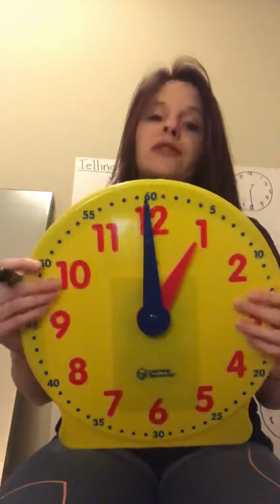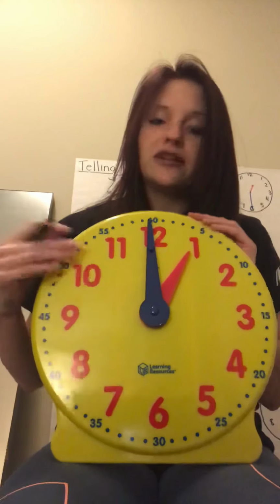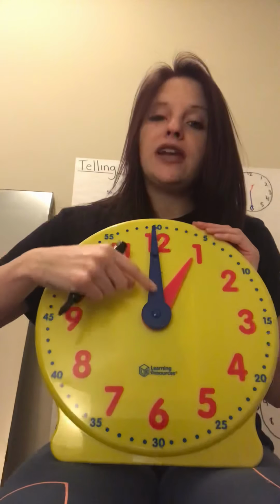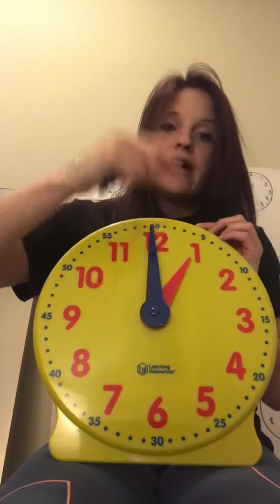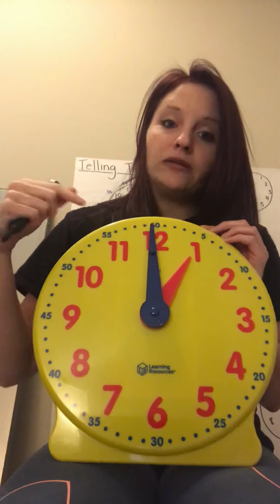Hey scholars, so last week we started our next unit of time, and I just want to quickly review what we talked about last week and then start our new part about time. So last week we introduced our clock. We talked about our minute hand, which is our long hand, and we talked about our hour hand. And last time we told time to the hour.